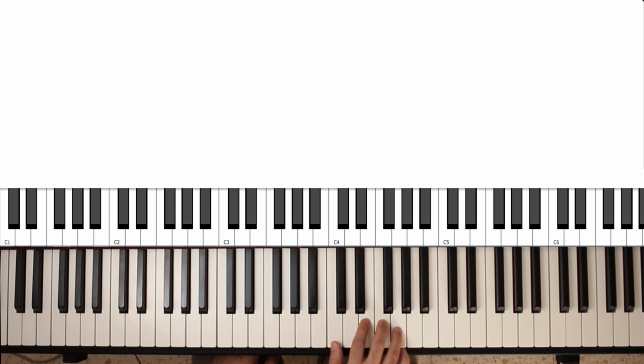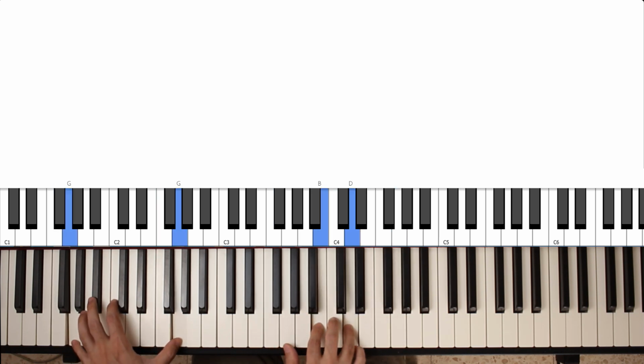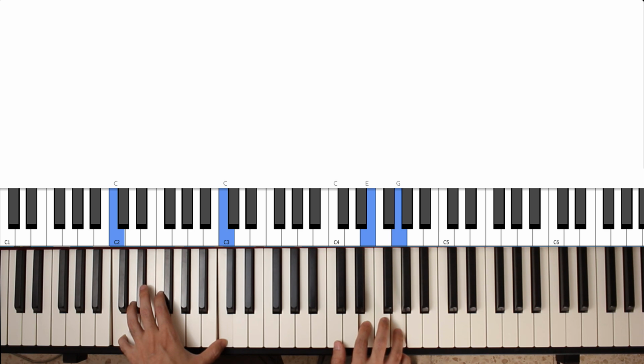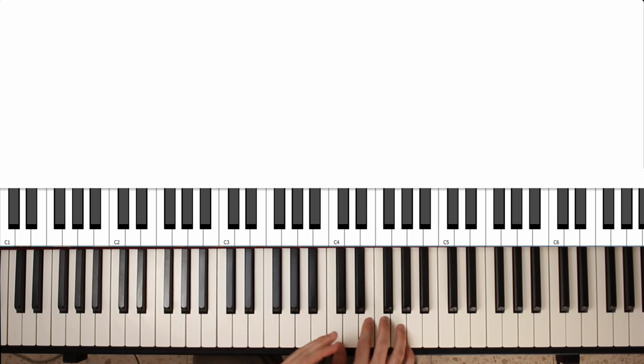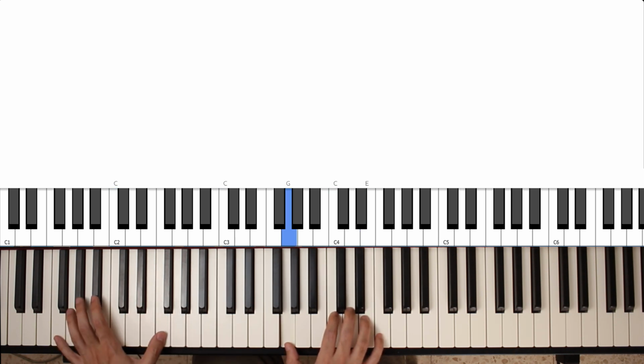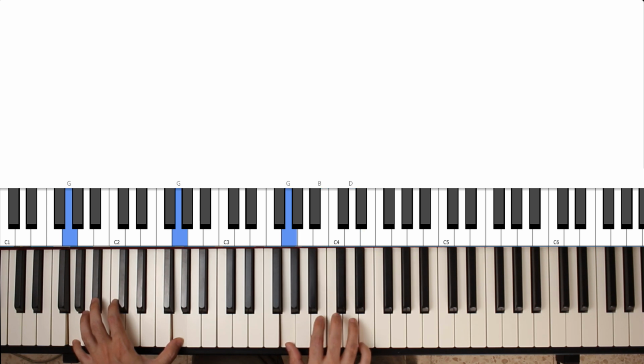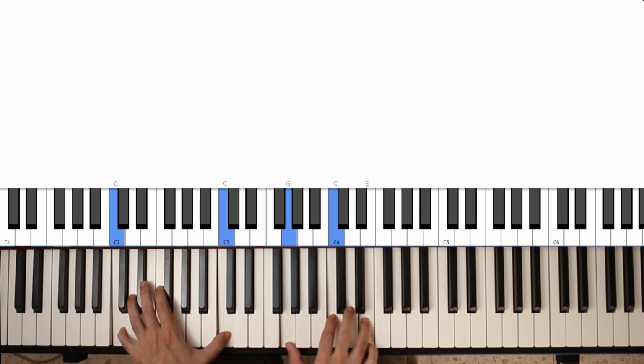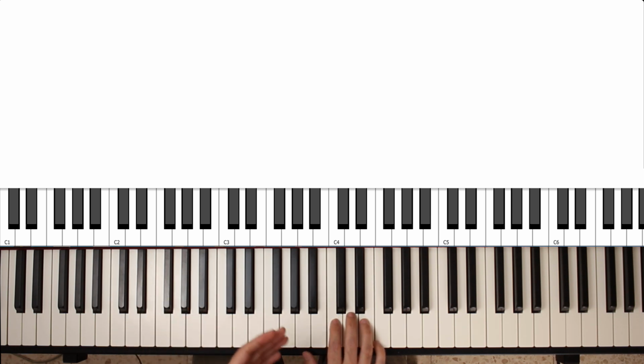You get this funny jump, which makes the chords sound a bit disconnected. It sounds a lot better if you do something like this. And this is done using the forms I taught you in the first lesson.